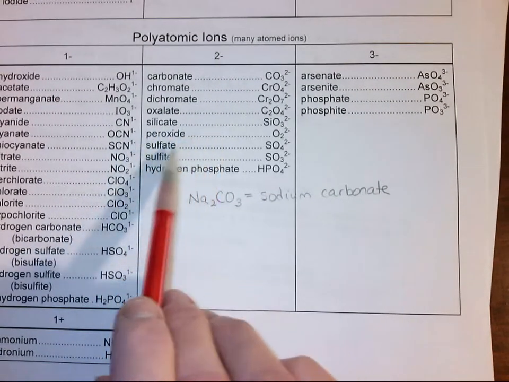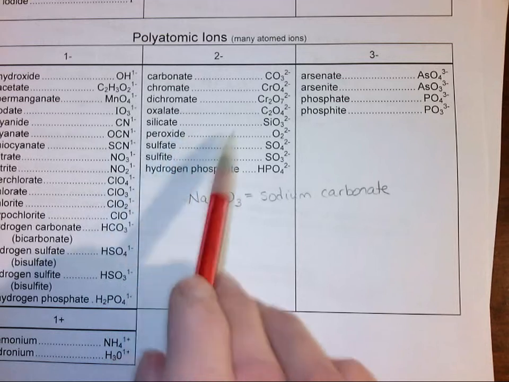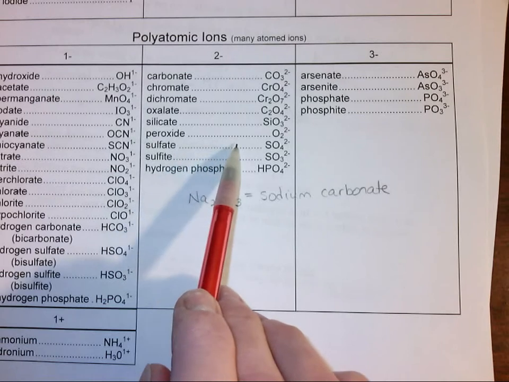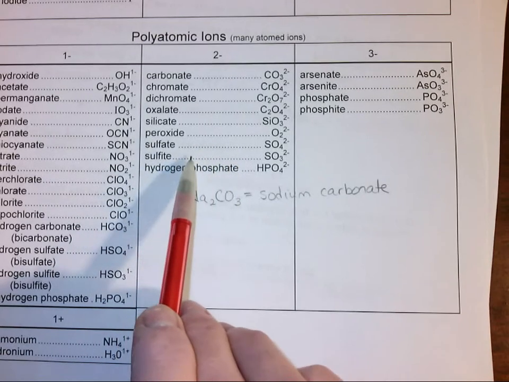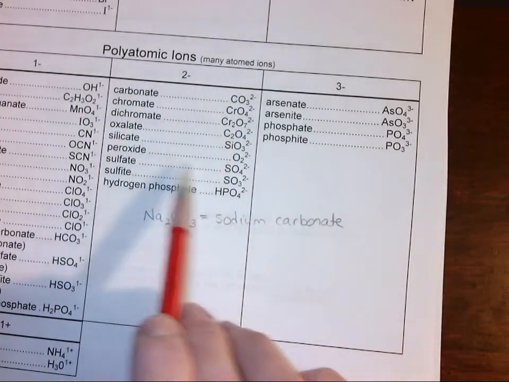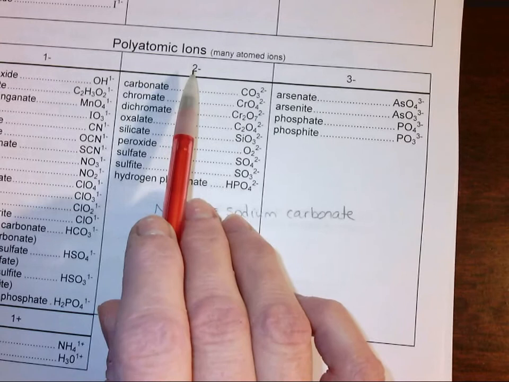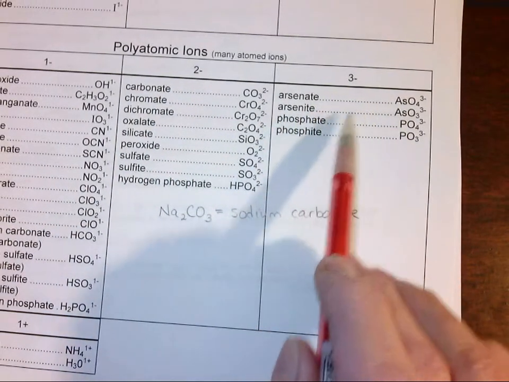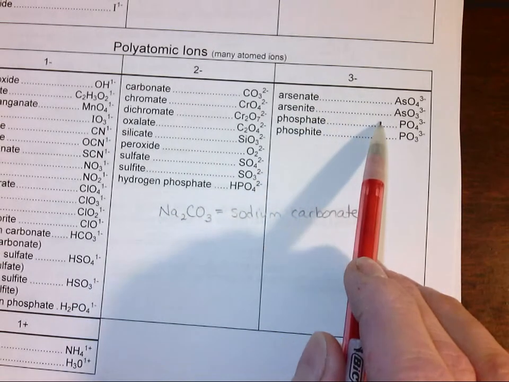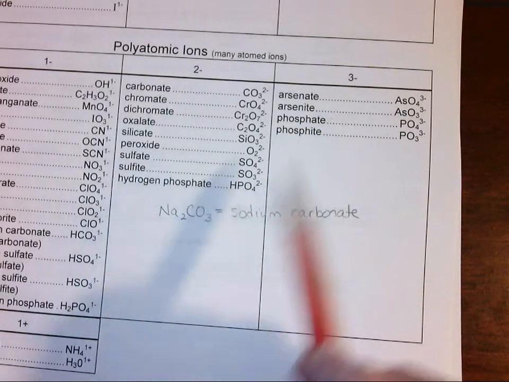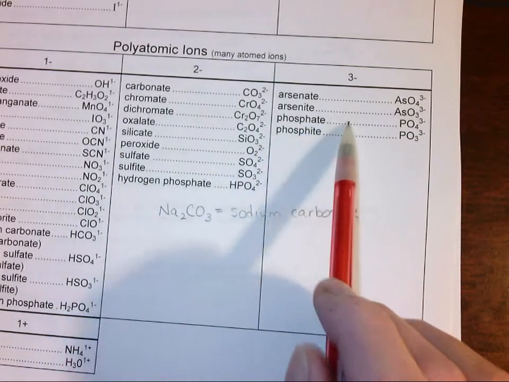Silicate is silicic acid. Peroxide and hydrogen would make hydrogen peroxide, so that's not an acid. Sulfate becomes sulfuric acid. Sulfite becomes sulfurous acid. How many hydrogens would have been with all of those? 2, because of the -2 charge. Arsenate will become arsenic acid, arsenous acid, phosphoric acid, phosphorous acid. Look at your Dr Pepper bottle and you will see that phosphoric acid is in Dr Pepper.